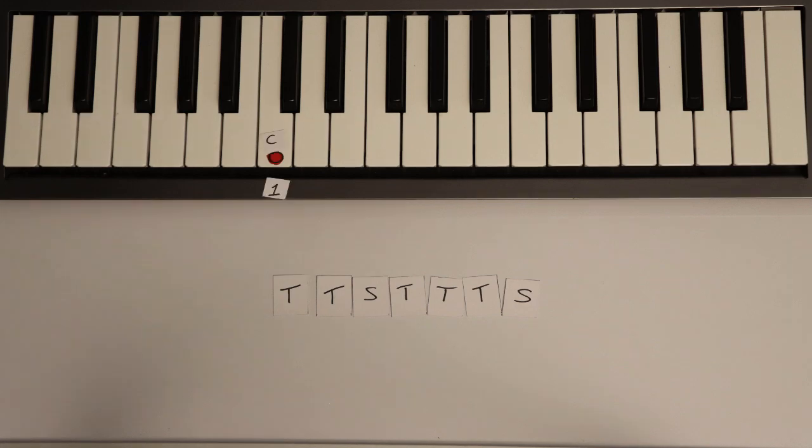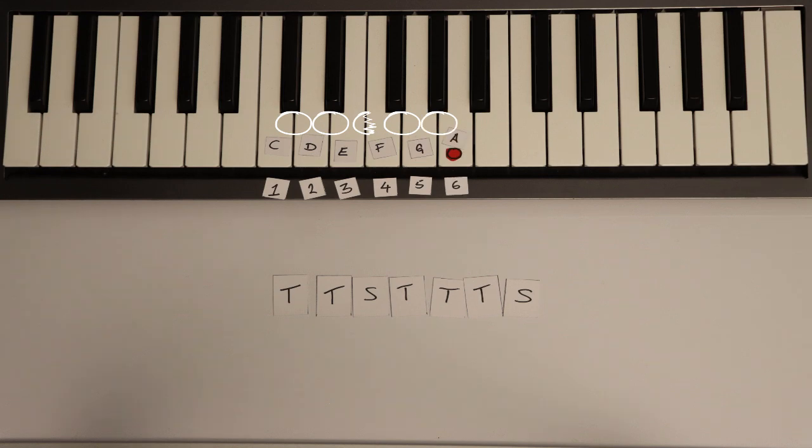From C, we move to D, which is 2 half steps, meaning it's one whole step, or a whole tone. From D, we go to E, which is another whole step. From E to F, which is a semitone, or a half step. F to G gives us a whole tone. G to A gives us another whole tone. And A to B gives us another whole tone. And finally, we have B bringing us to C, which is a semitone and brings us back to our root note. And there we have our full major scale in the key of C.